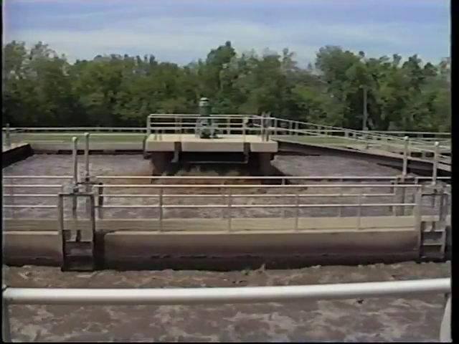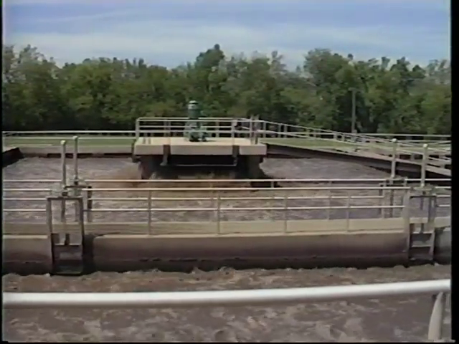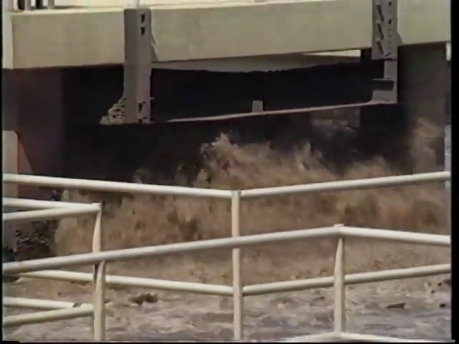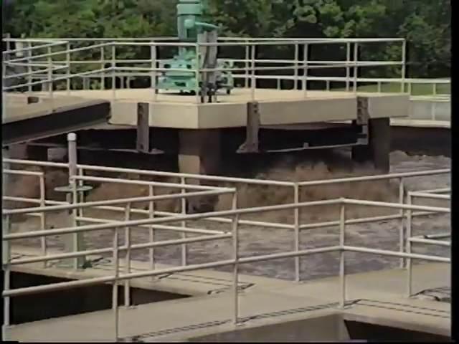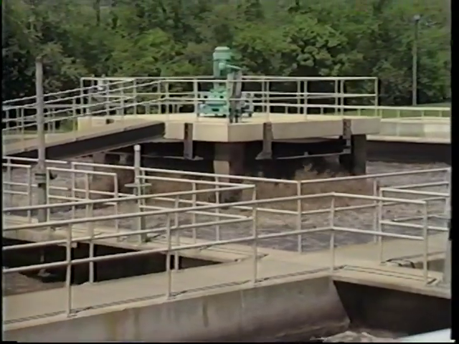The aeration system may be either mechanical or diffused air type of system. Mechanical aerators use mixers on the surface of the water to agitate the contents of the aeration tank and to introduce dissolved oxygen into the mixed liquor.